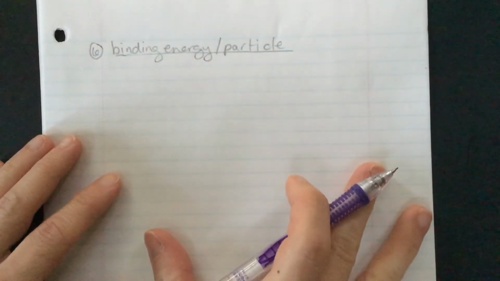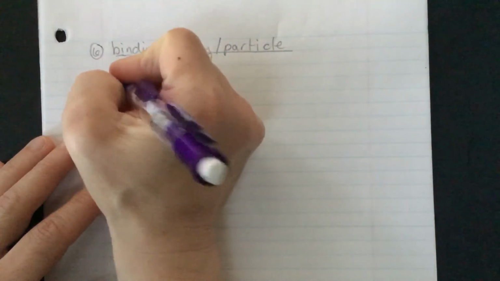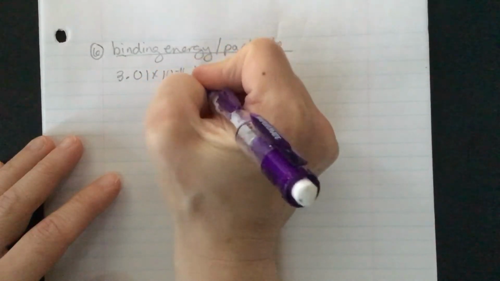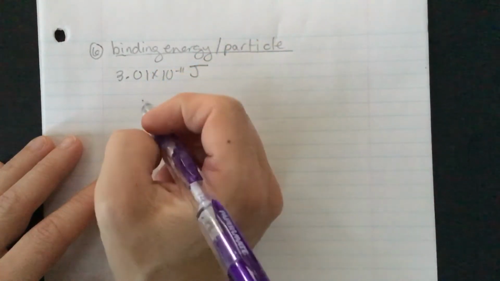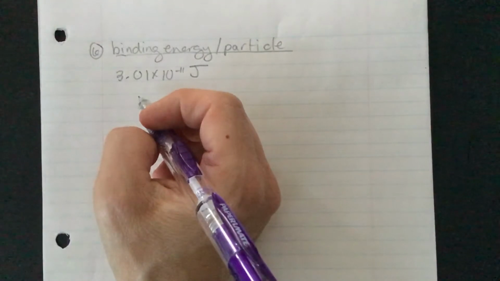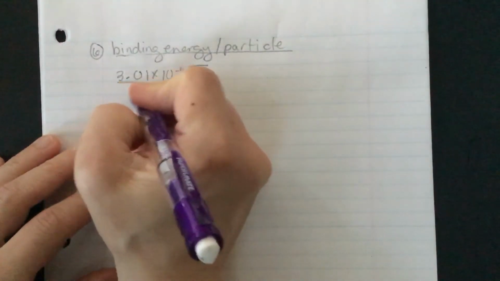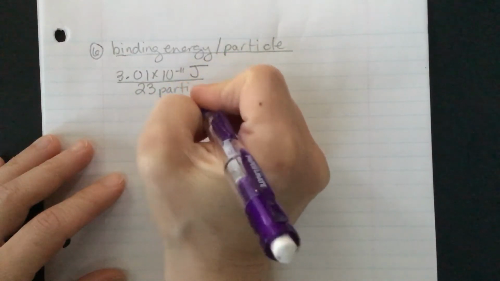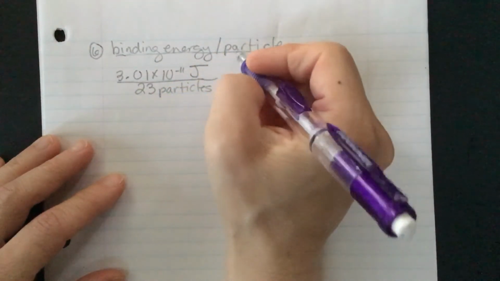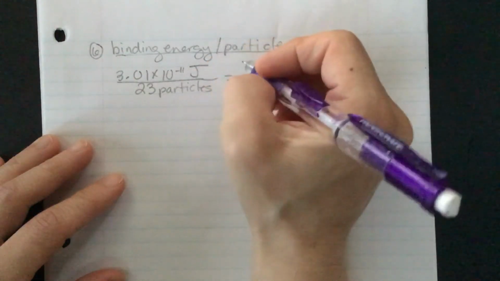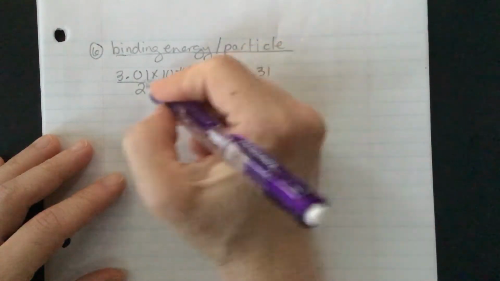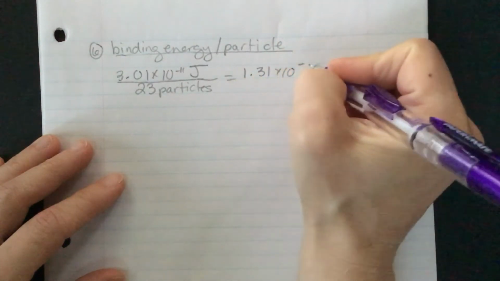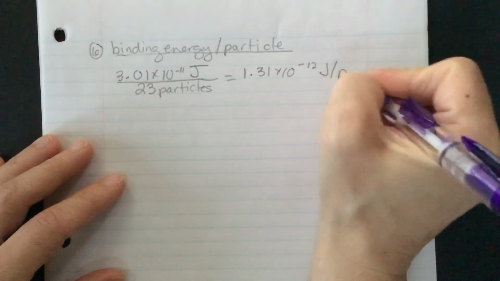So I take my answer from 5, which is 3.01 times 10 to the negative 11 joules, and I divide it by 23 particles that are in the nucleus, or nucleons we also call them. When I do that, I get the answer 1.31, keeping 3 significant digits, times 10 to the negative 12 joules per particle.